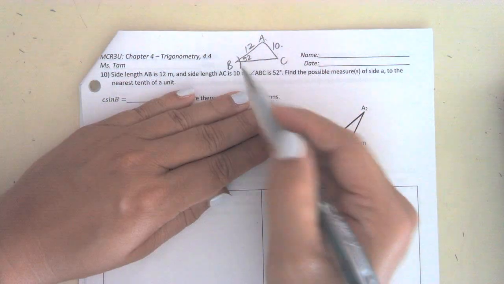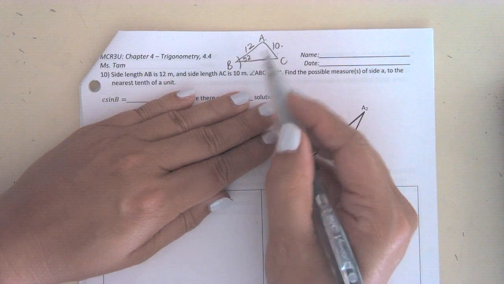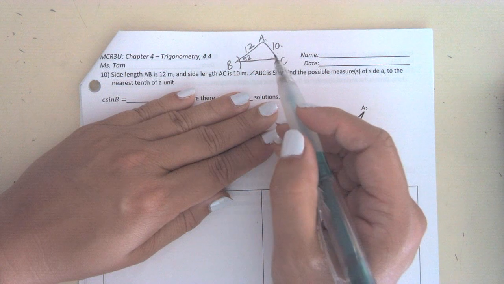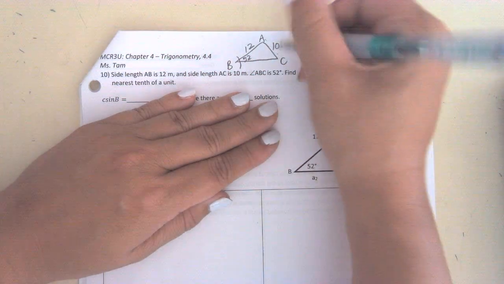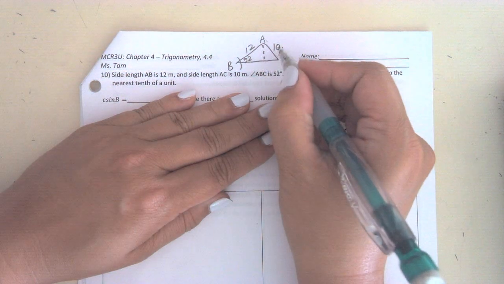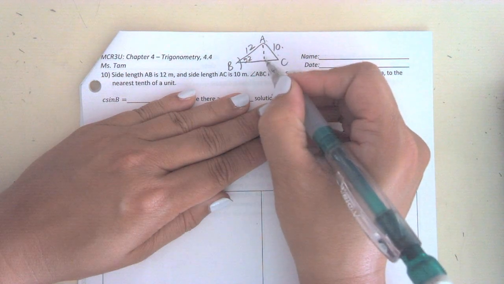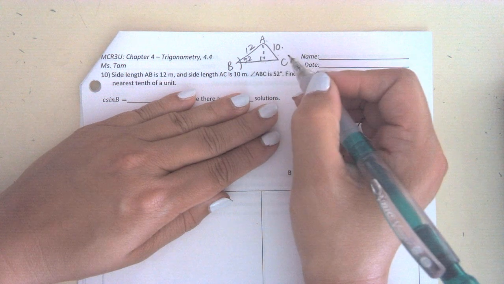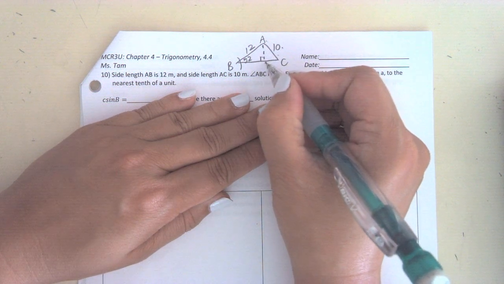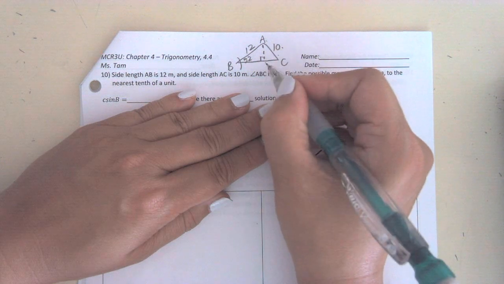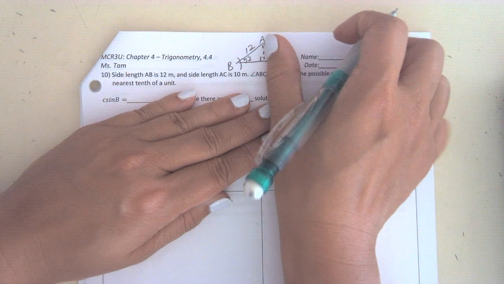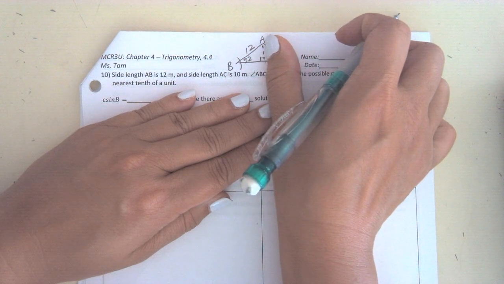So when you draw this, you might think to yourself, oh, I have sine law, I'm just going to jump right in and do sine law. But in fact, before you do sine law, you need to calculate what this height is. Because if 10 is exactly this height, how many solutions will there be? One. If it's exactly the height, there's only one solution. So we can't assume that there's actually a triangle that looks like this. It might actually look like a right angle triangle.